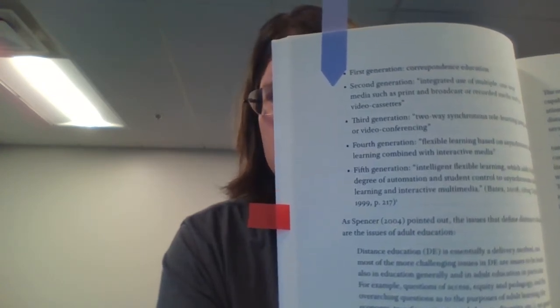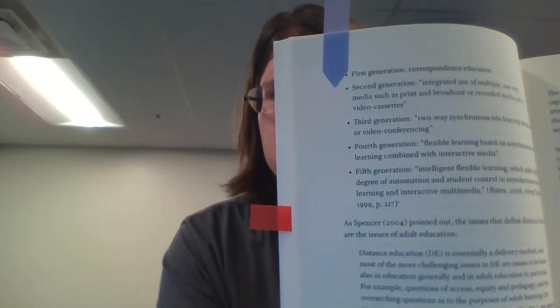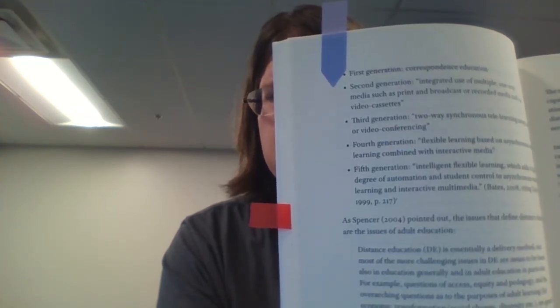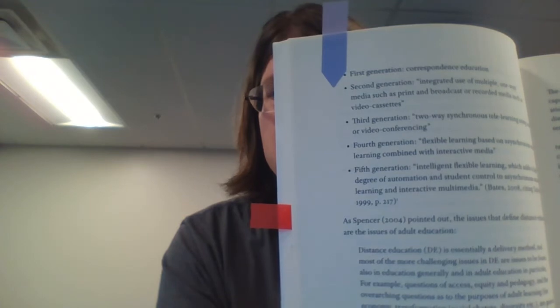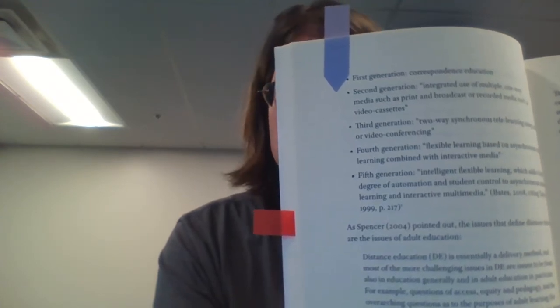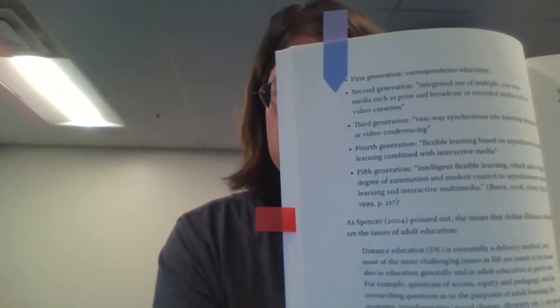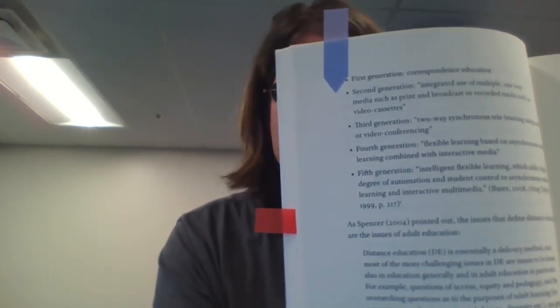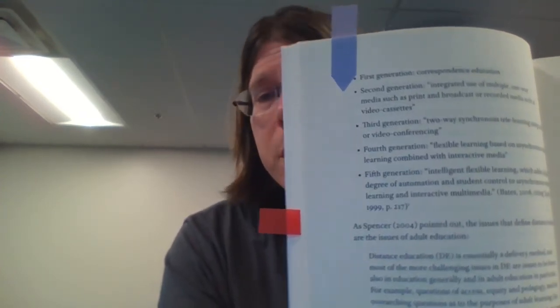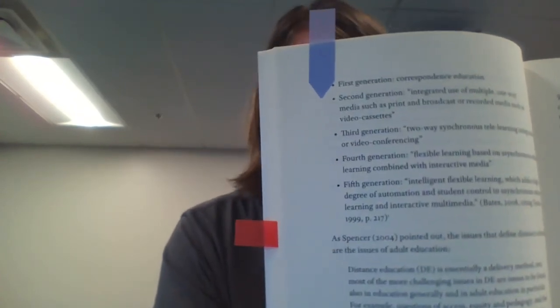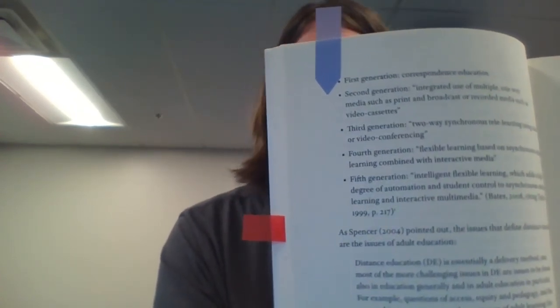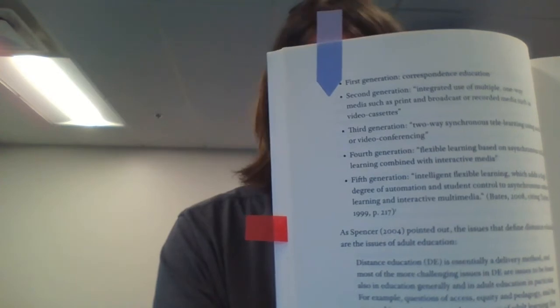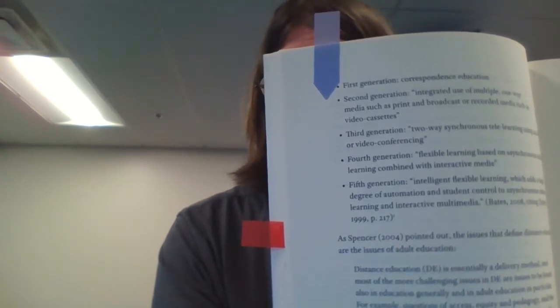And some of our teachers, particularly in the elementary school at the very beginning, tried to go with a first generation correspondence education model. This was your hard copy packets, on the theory that students would be able to work through at their own pace and parents wouldn't have to sit down with them.